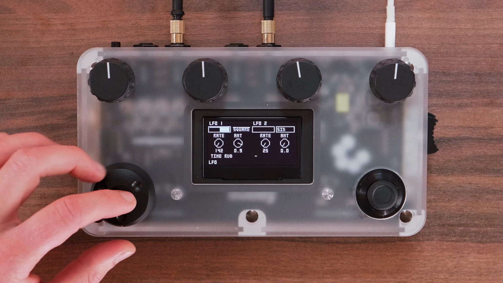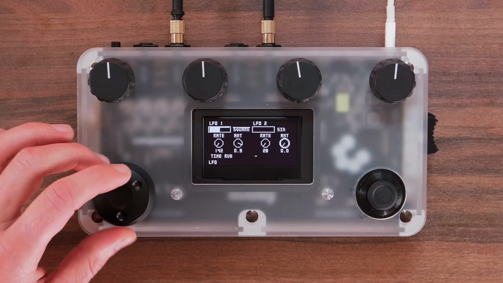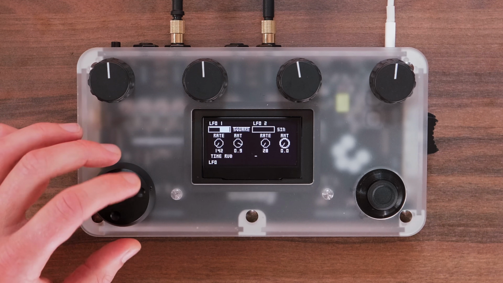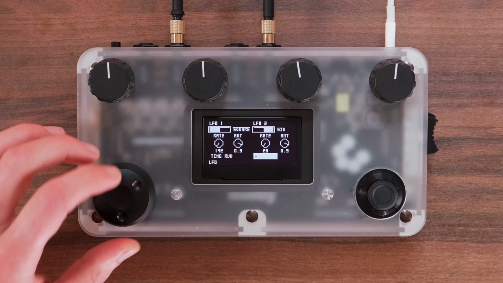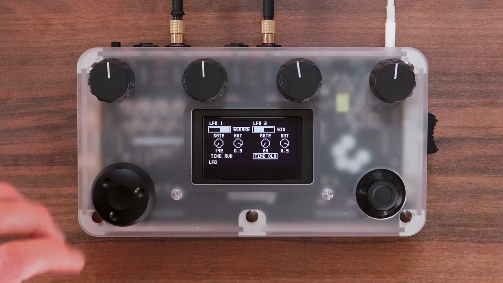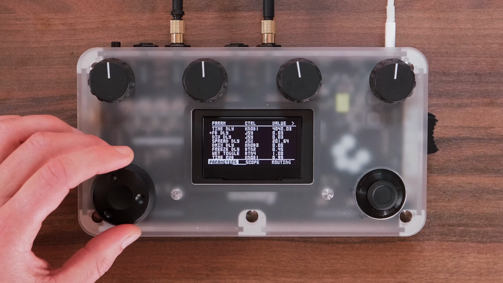I can now engage my second LFO. Let's keep that in sine wave. Have it go real slow and then up the amount a bit. Great, and I want this to control the delay time as well. So now I've breathed in a bit of life to my algorithm.